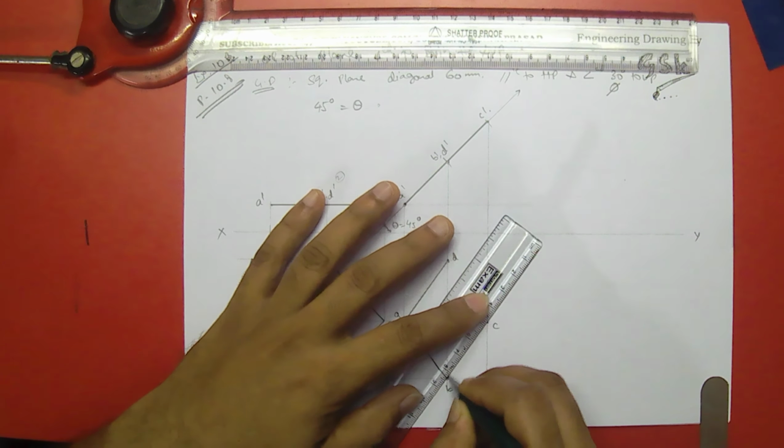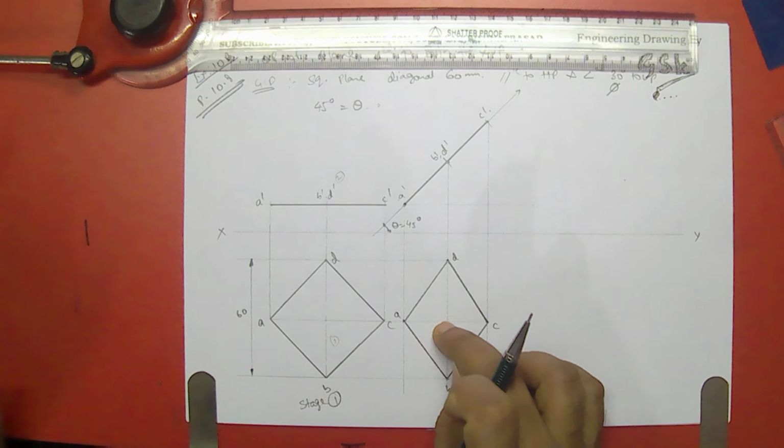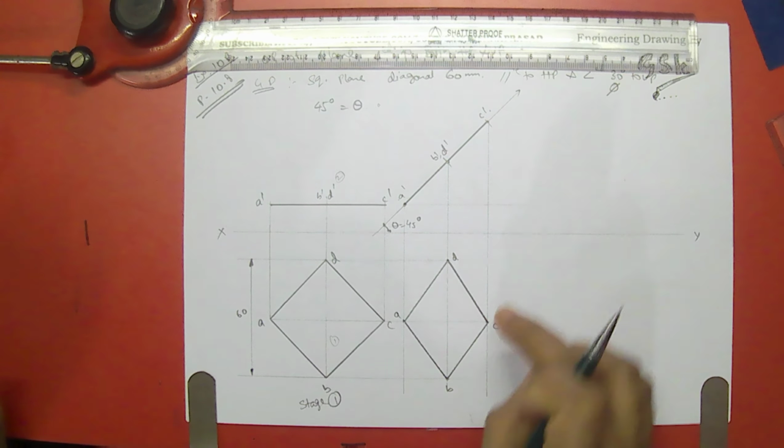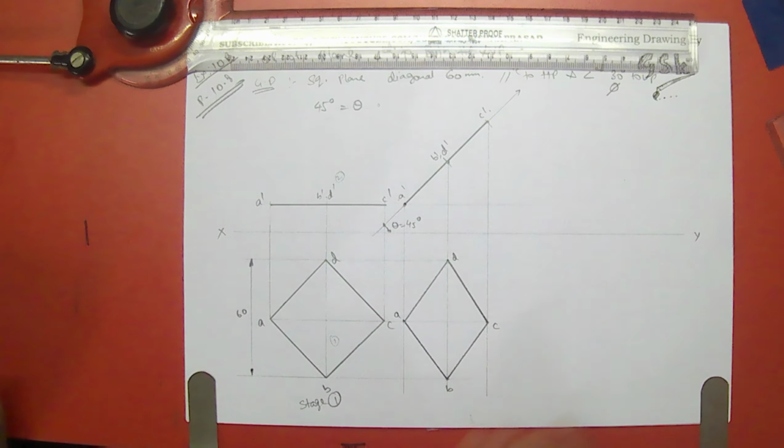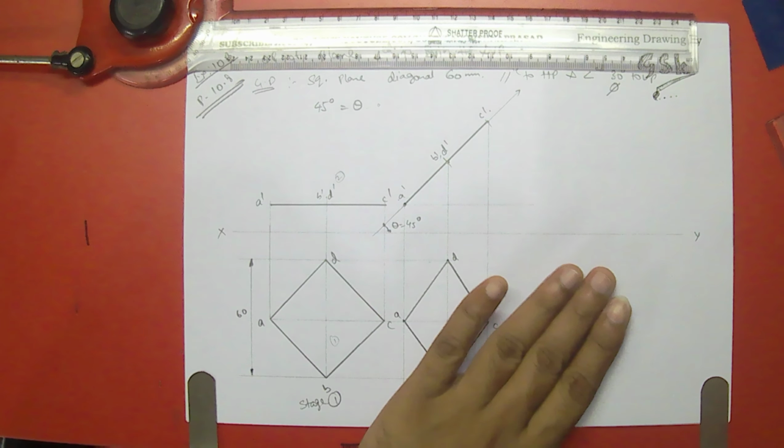Right. Next, I'll tilt this AC diagonal 30 degrees with respect to XY. Right. I have to reproduce the same figure over here.